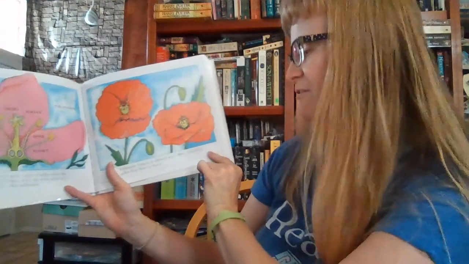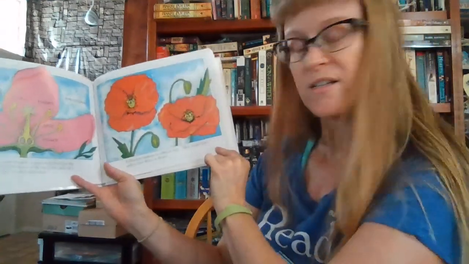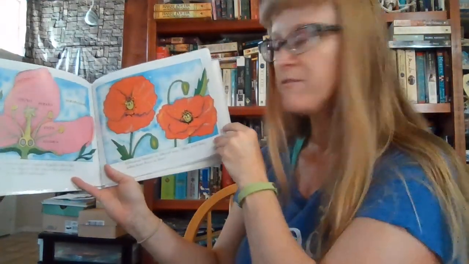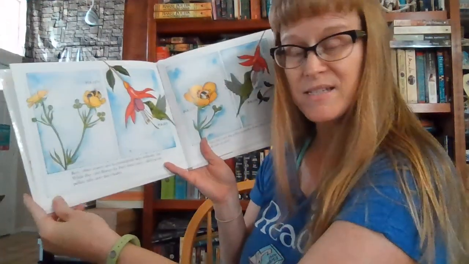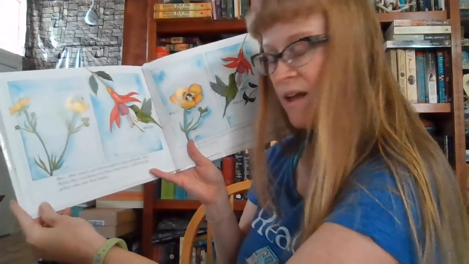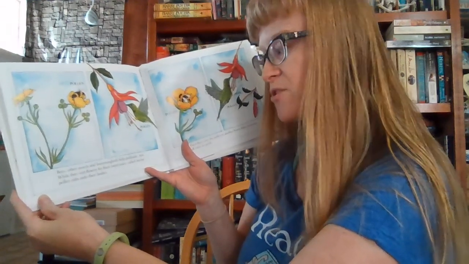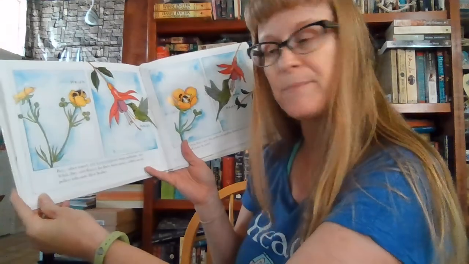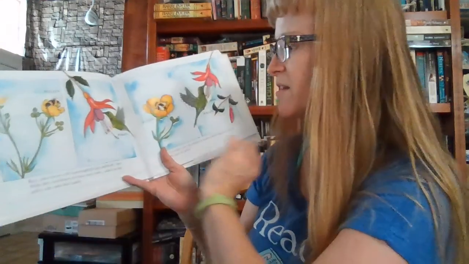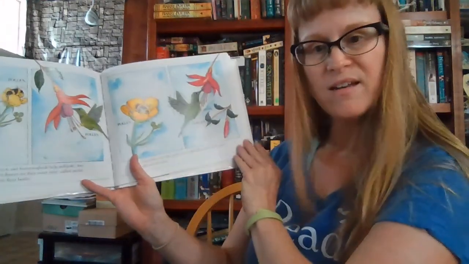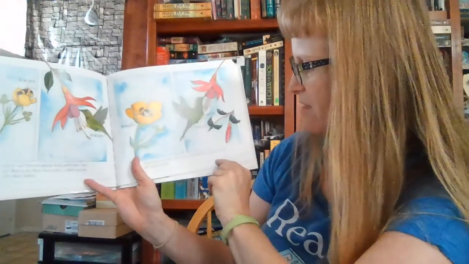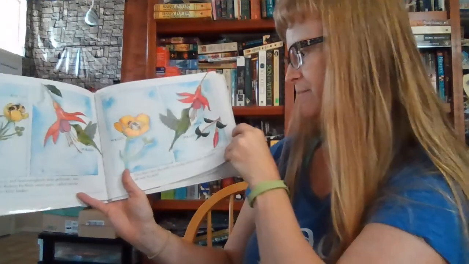Pollination happens in different ways. Often, wind blows pollen from flower to flower. Bees, other insects, and hummingbirds help pollinate too. While they visit the flowers for their sweet juice called nectar, pollen rubs onto their bodies. Then they carry the pollen to another flower where it comes off onto its pistil.